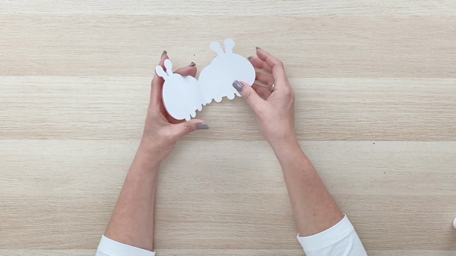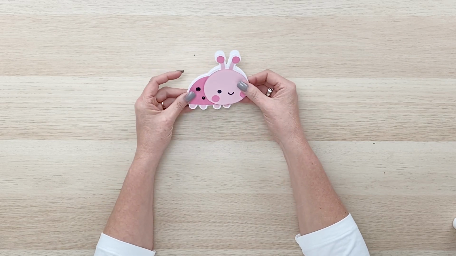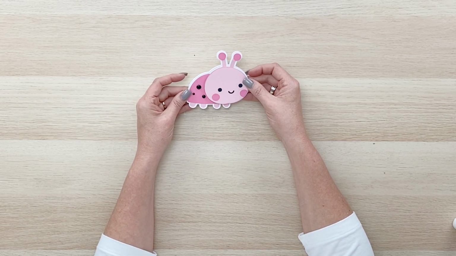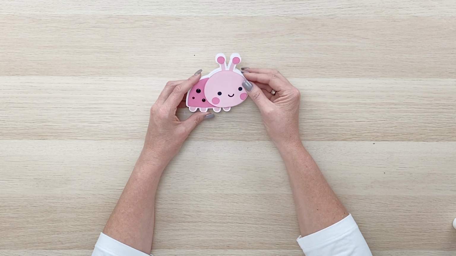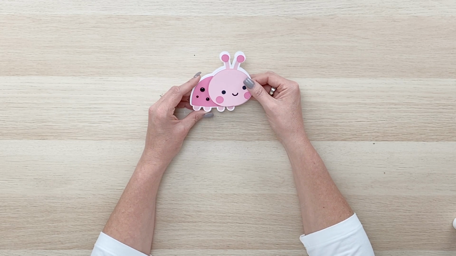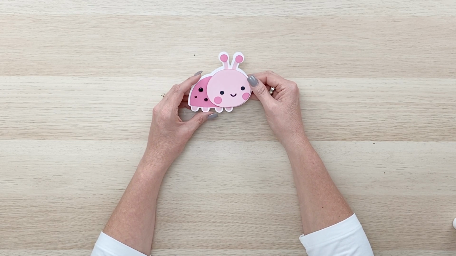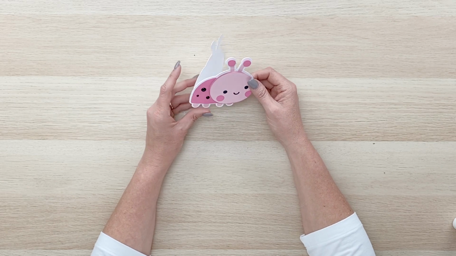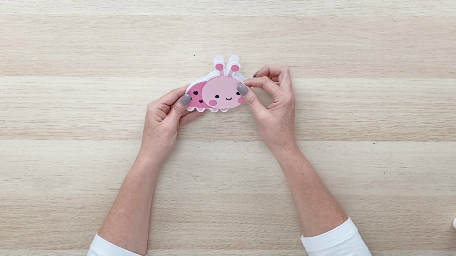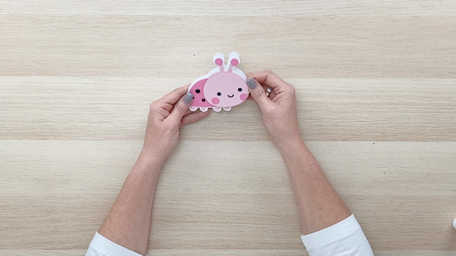You can open it up and write a sentiment. It will easily fit into an A2 envelope. So I hope you enjoy learning a little bit more about how you can utilize the Doodlebug SVG files in my shop and how you can make adorable 3D shaped cards out of their adorable graphics.